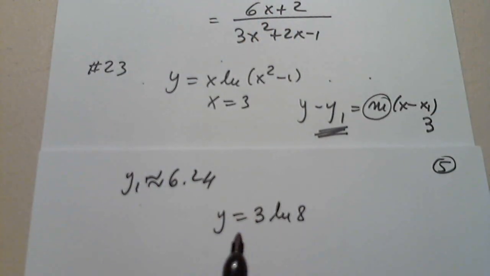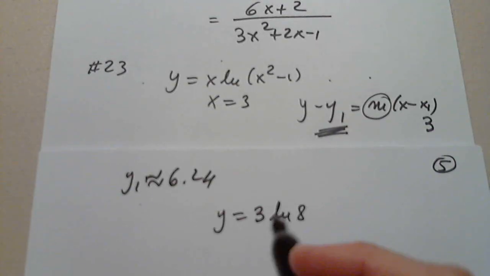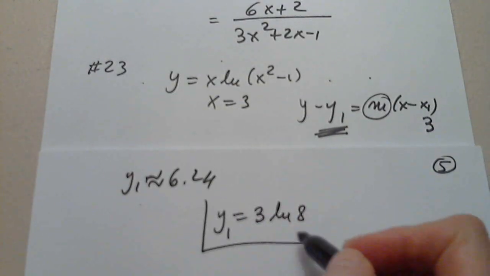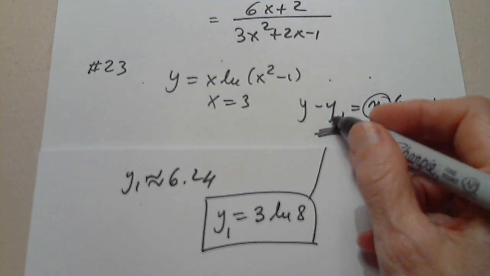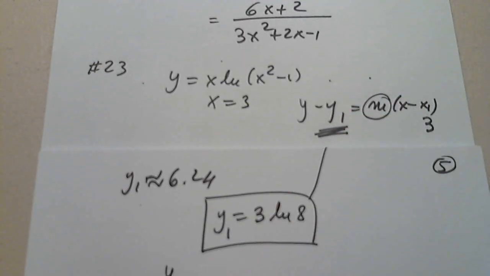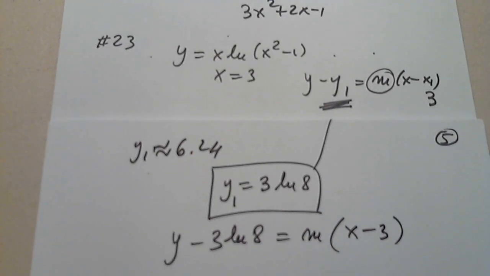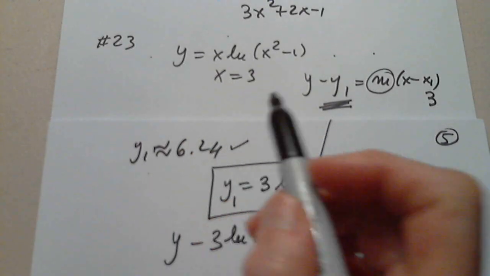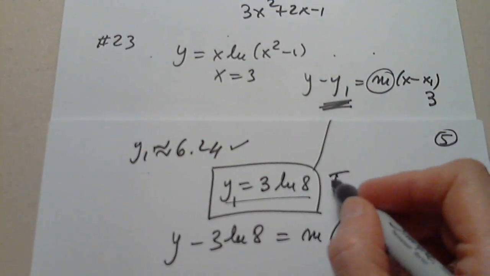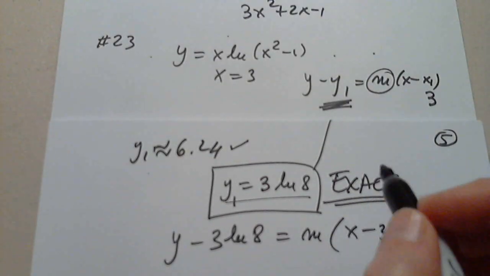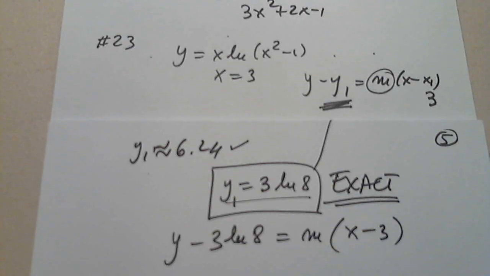You may be required to keep y1 as 3 natural log 8. So y minus 3 natural log 8 equals the slope times x minus 3. So this is the approximate, and this is the exact. Good. So let's keep it exact.